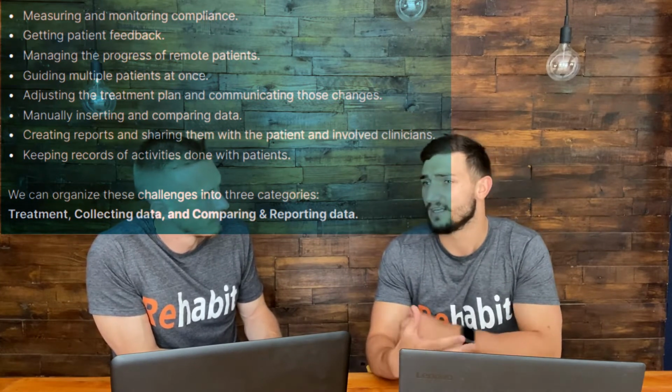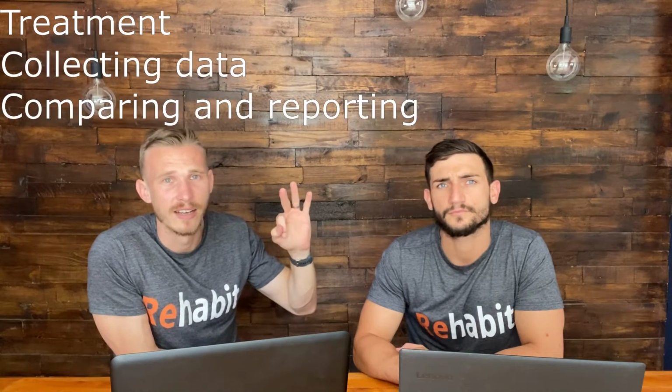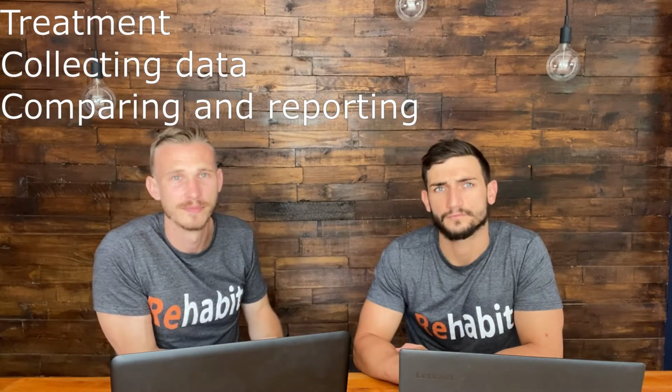And then something I struggle with as well is what do I do with all the data that I collect? Sometimes it has the tendency to become a history log instead of dynamic information that you can use to treat your patients better. Yeah, I think at the end of the day, this all can be grouped into three categories: treating our patients, collecting the data, and lastly, comparing and reporting on that data.